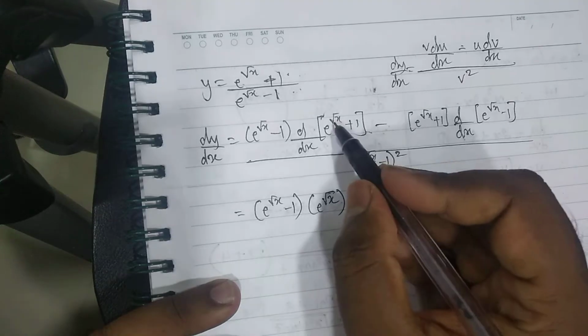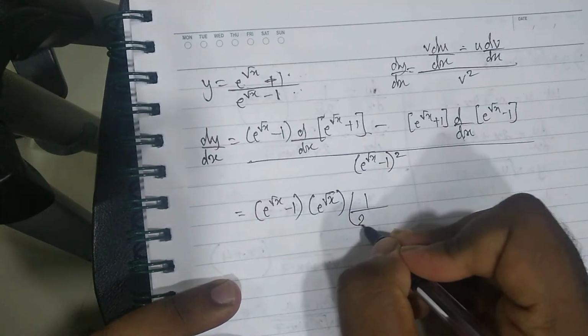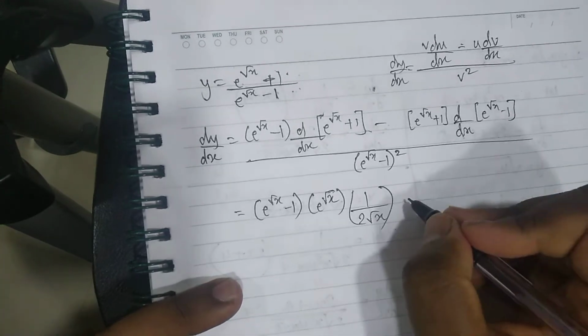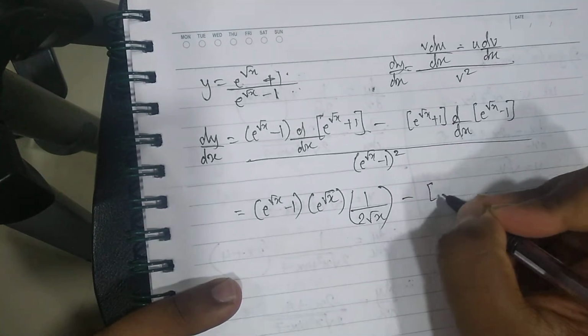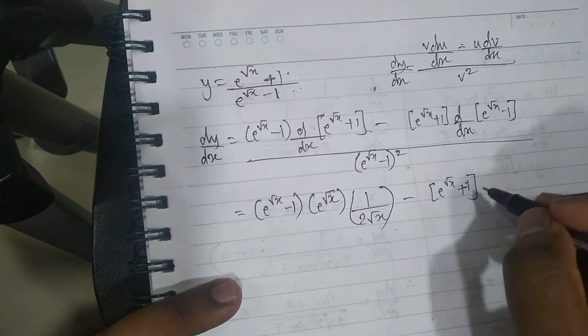Now let's take the derivative of root x. That needs to be multiplied here itself. So it's going to be 1 upon 2 root x. Okay, minus, now here this function is not going to get touched. Same procedure we are going to employ here.